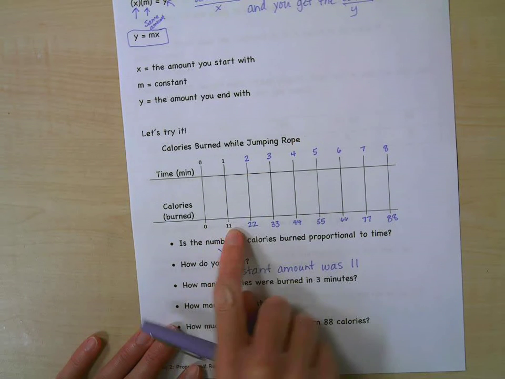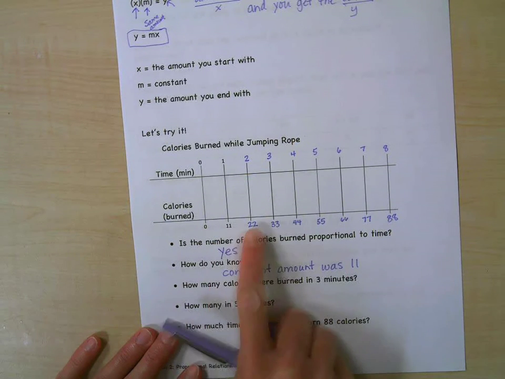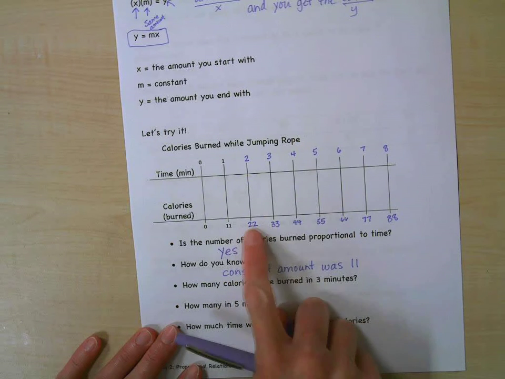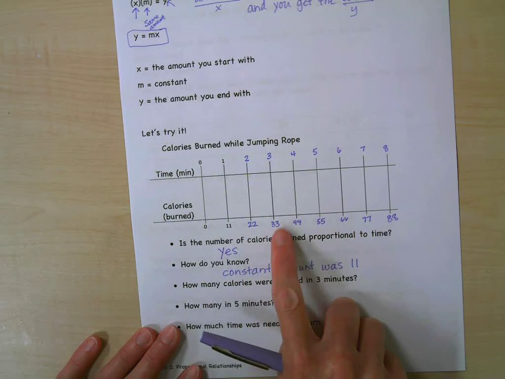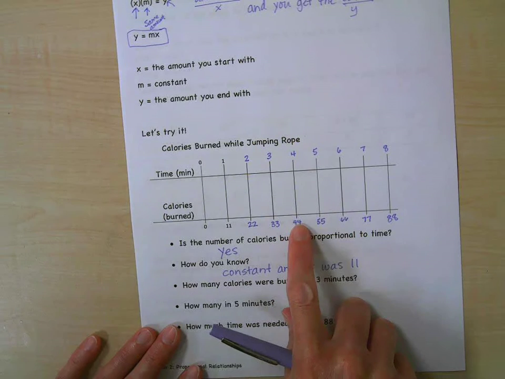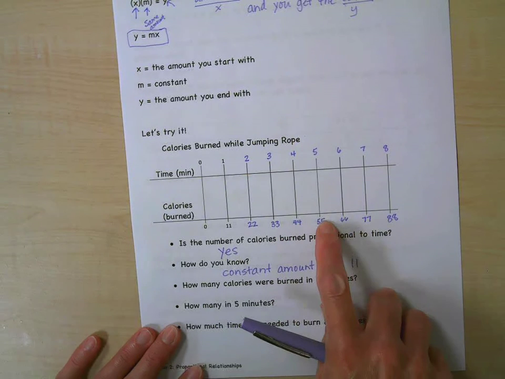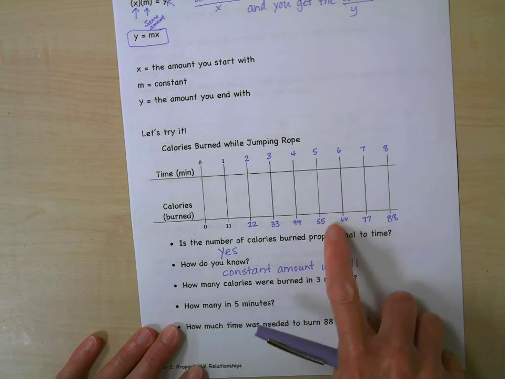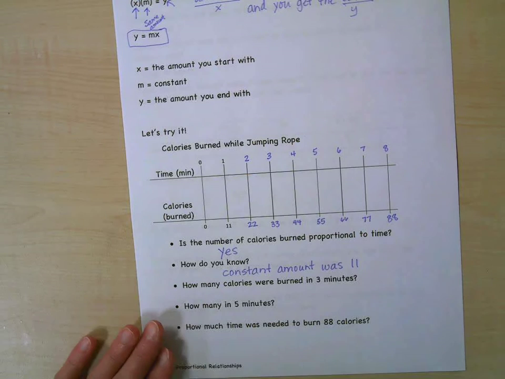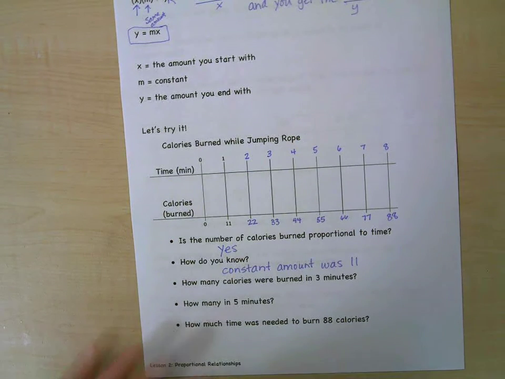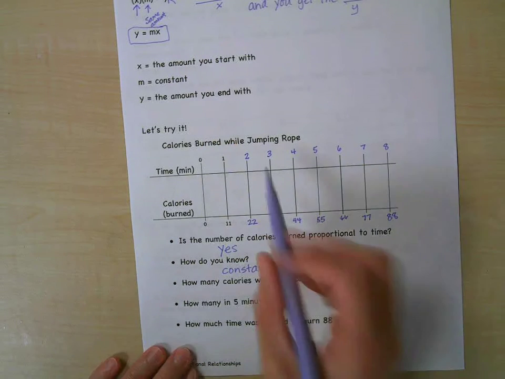was 11 each time. So to get from 0 to 11, you added 11. From 11 to 22, you added 11. From 22 to 33, you added 11. From 33 to 44, you added 11. From 44 to 55, you added 11. Okay, and so that's how we figured out that each time you increase it, it increases by 11.